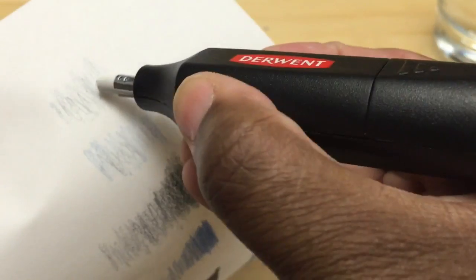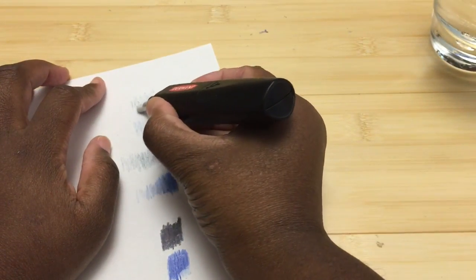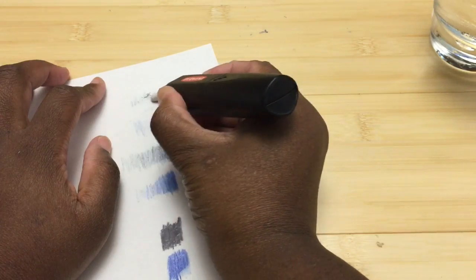But what you can do obviously is, if you start in this very light layer here, let me lay it down here. If you start in this very light layer here, you can just go in and take that out, and that will mostly be gone.